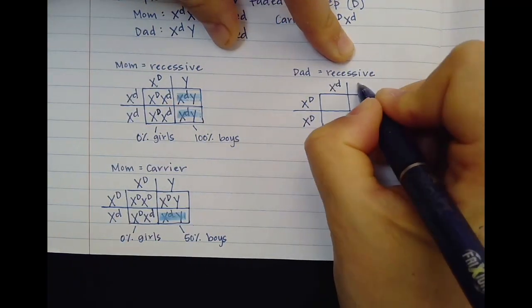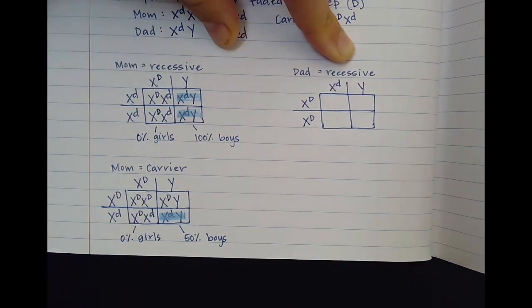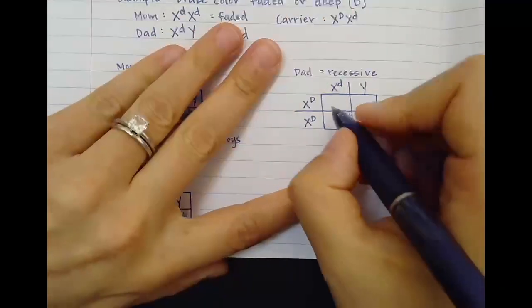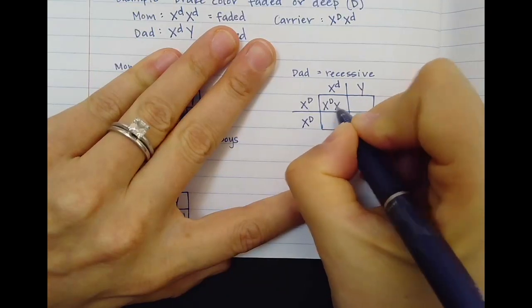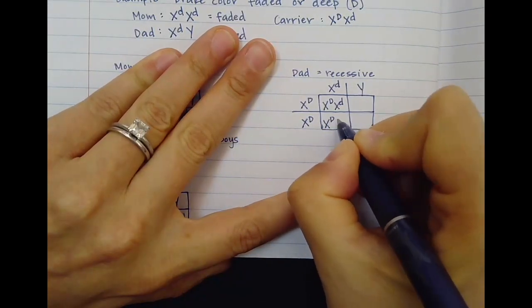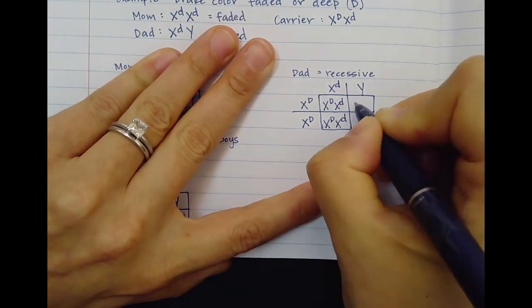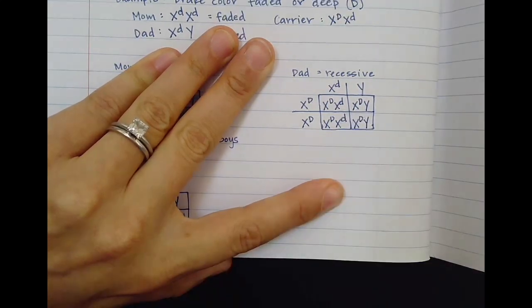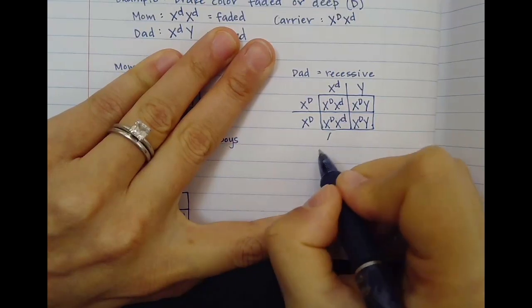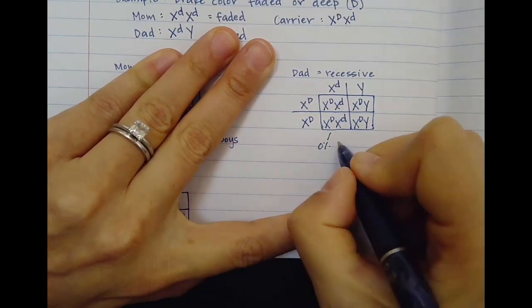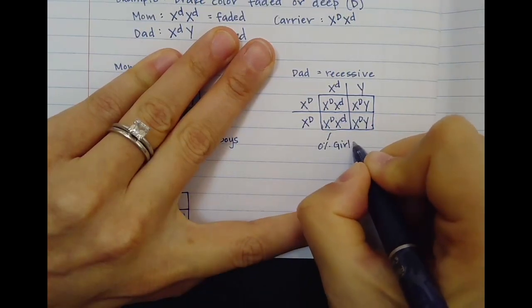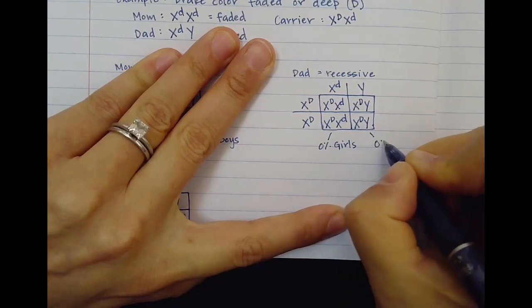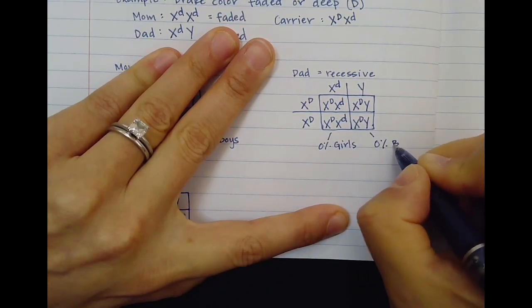Dad has the recessive trait, but again, he only needs one copy of that because he has a Y chromosome instead of two X chromosomes. So here we've got carriers for daughters, but again, 0% of the girls have the trait. And 0% of the boys have the trait.